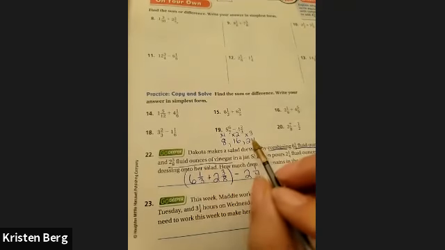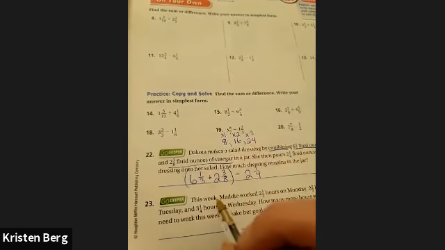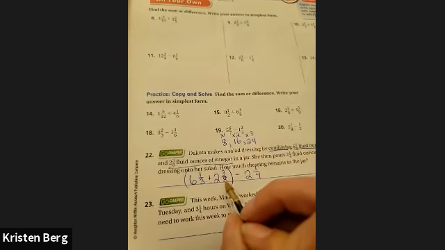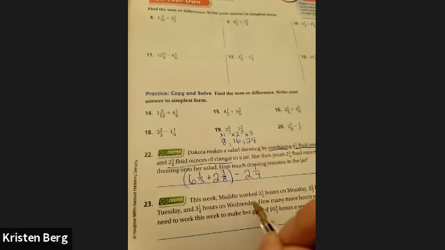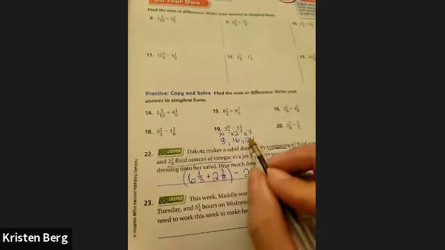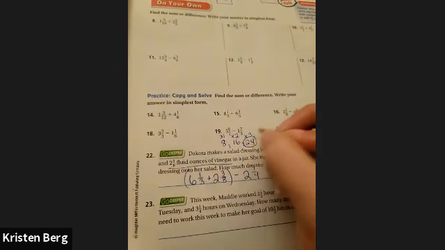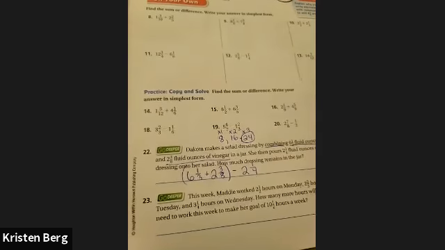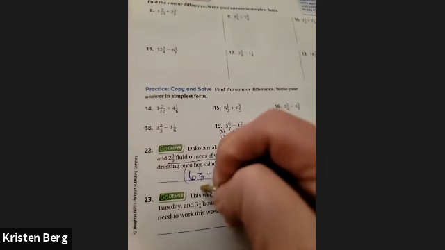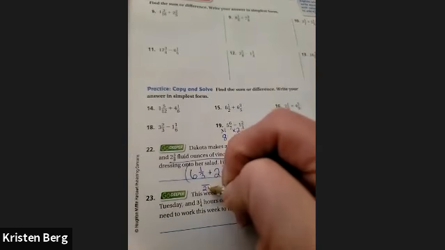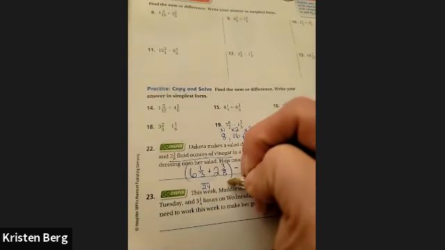Can I get a 3 into 24? I sure can. I already know I can get an 8 into it because we're going by 8s. And then can I get a 4 into 24? Yes, I can. So therefore, I'm going to change all of these to 24ths. So just to save some time, I'm going to change these to 24ths first.